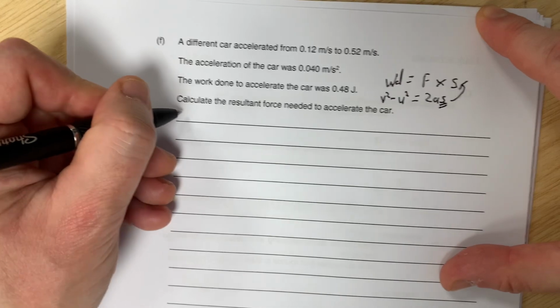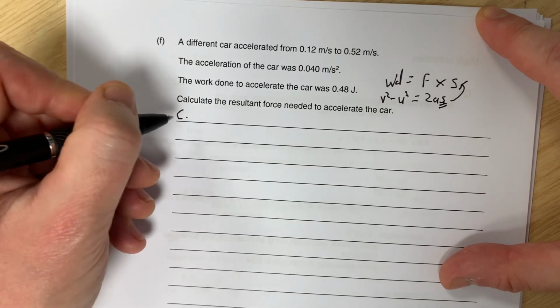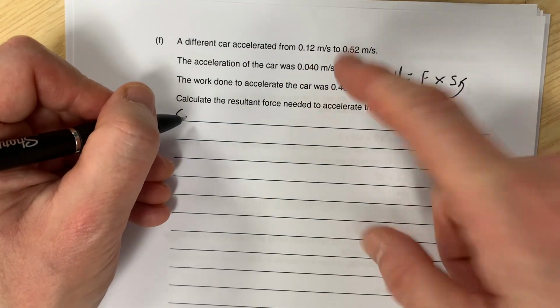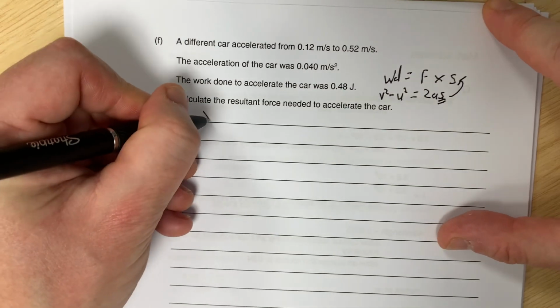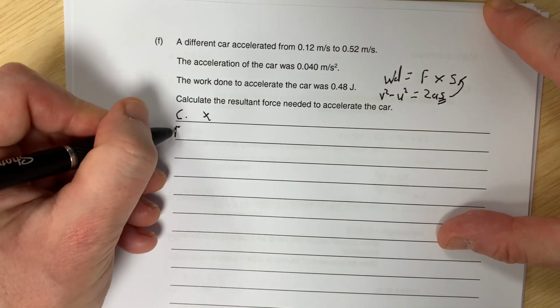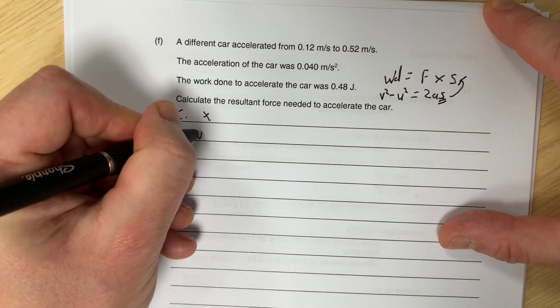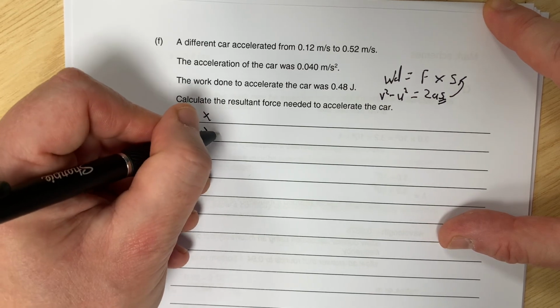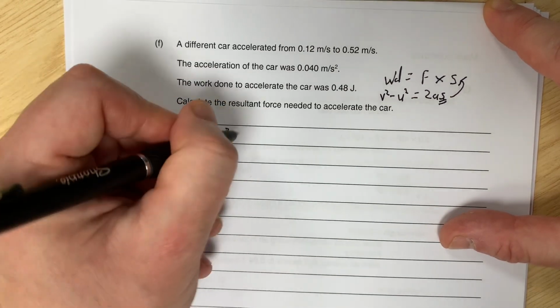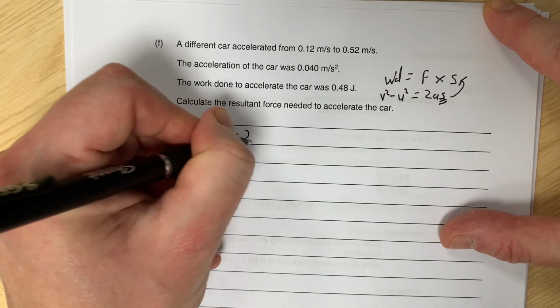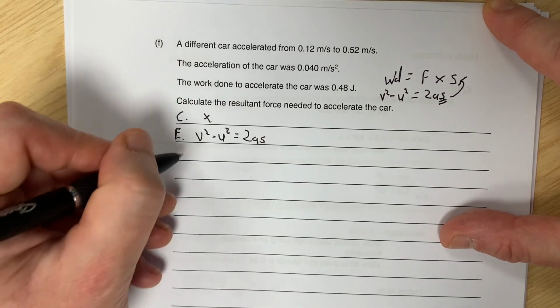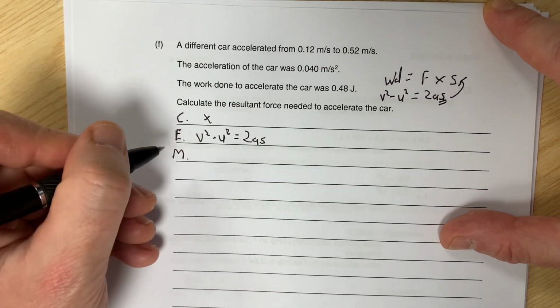So all units given are absolutely fine. I've got meters per second and meters per second squared, so I don't need to do any conversions. Lovely. My equation, as we've already alluded to, or the equation we're going to use for the first half of the question is v squared subtract u squared equals 2as. I'm then going to start substituting in my numbers.